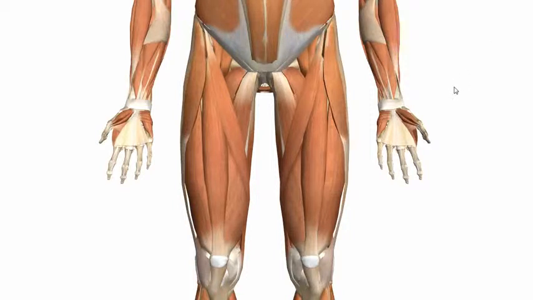So in this second part of the tutorial, I'm going to talk about the medial compartment of the thigh. There are 6 muscles in this medial compartment, and these muscles are mainly innervated by the obturator nerve, and these muscles act mainly to adduct the femur at the thigh, at the hip joint.